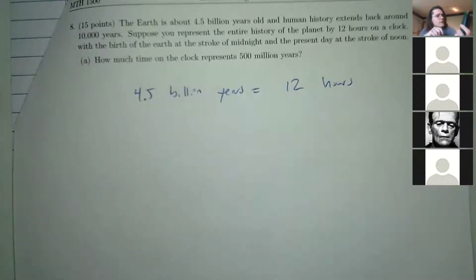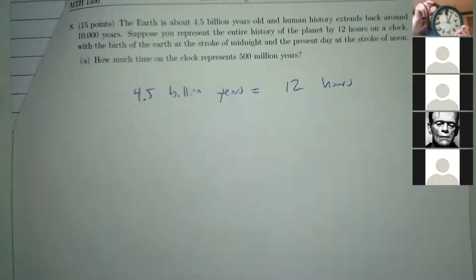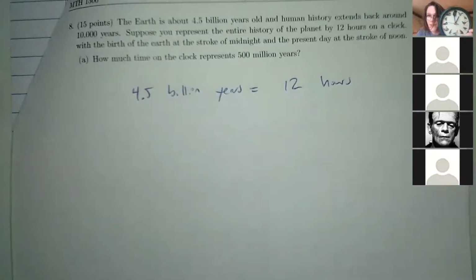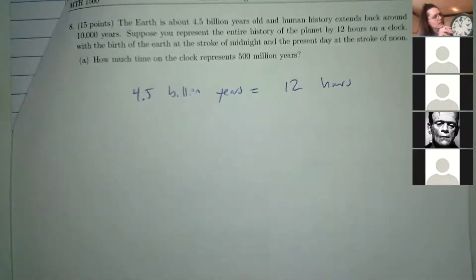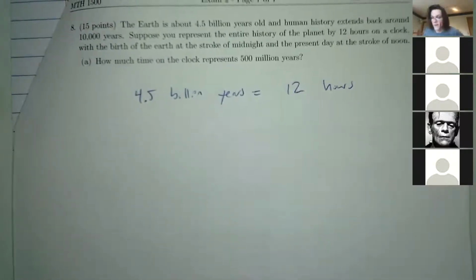Anyway, so 12 o'clock is the wild turkey on this clock. At 12 o'clock, that's the birth of the earth. And then as we spin it around, I'm not going to spin it all the way, but it's trying to do bird noises. As we spin it, we'll eventually get back to 12, and that's the present day. All right, so that's the setup. Again, highly advise a bird clock.